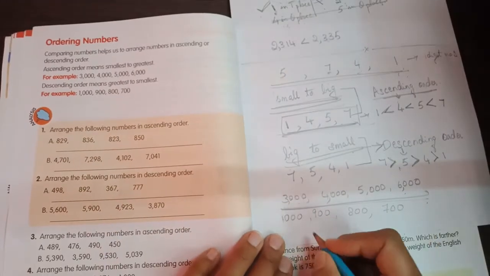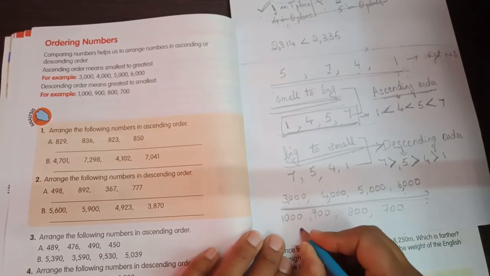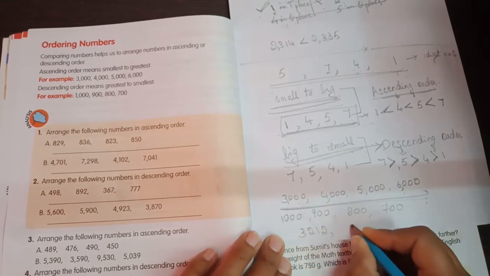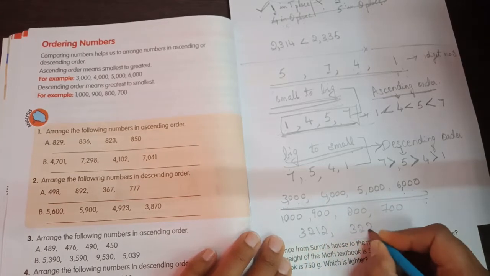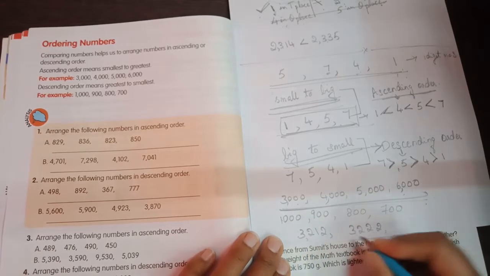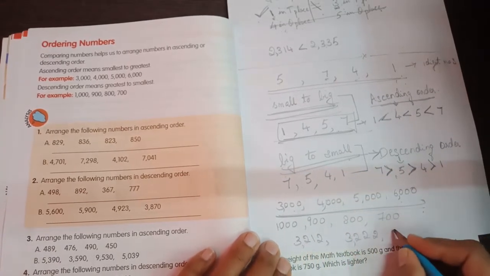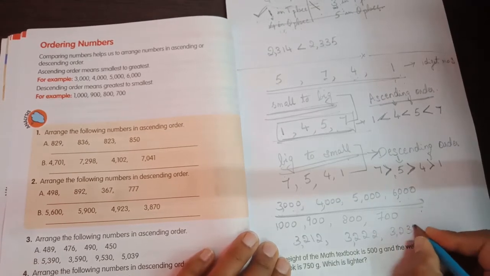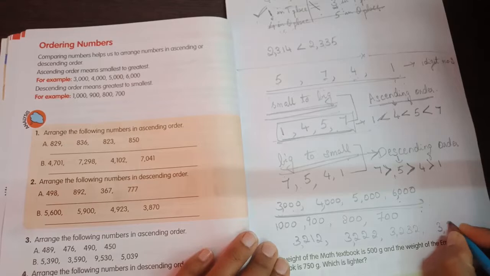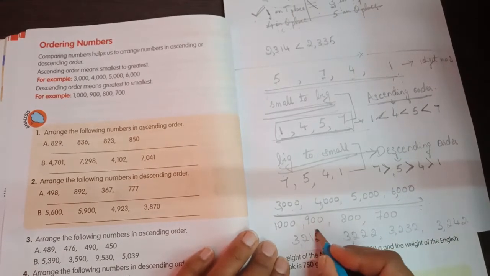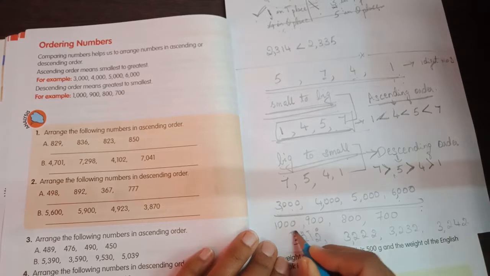And if you have numbers like 3212, 3222, 3232, and 3242, then you have to see the place values: ones, tens, hundreds and thousands.